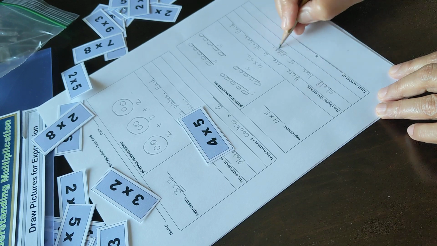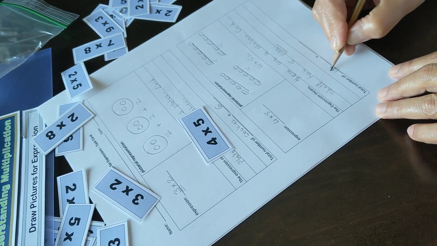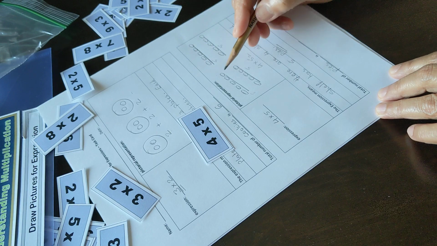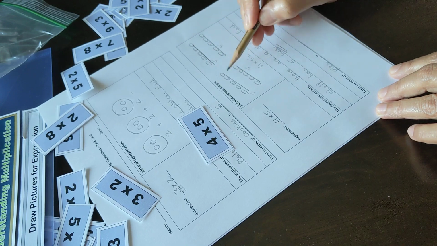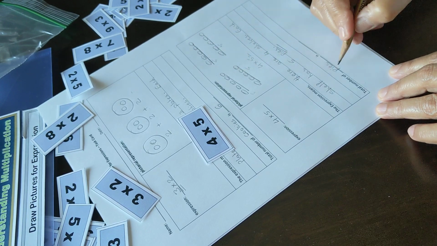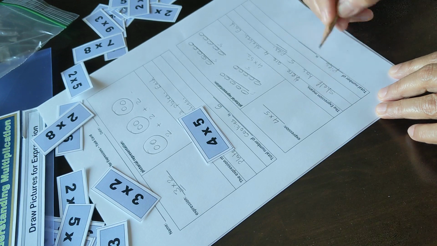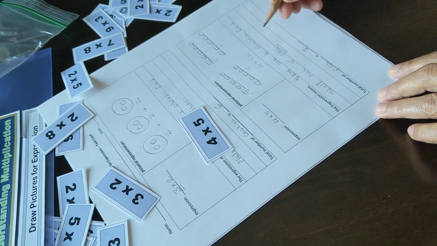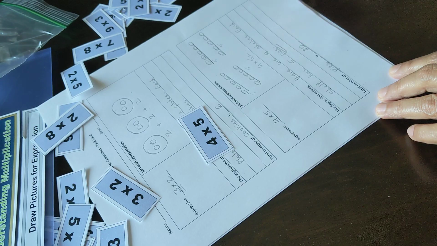Total number of pies. We are counting the total number of pies. We already know that there are 4 shelves. Total number of pies is 4 times 5, which is 20.